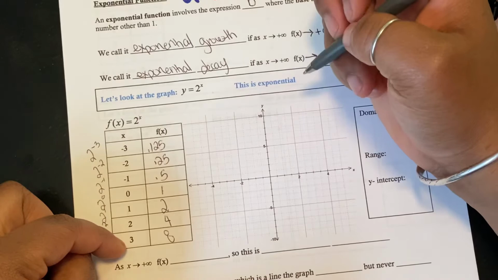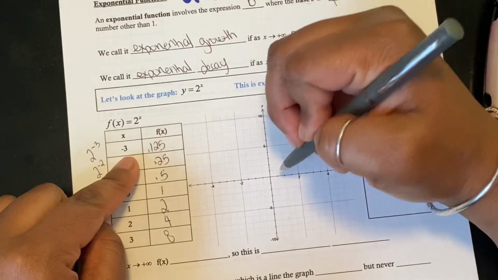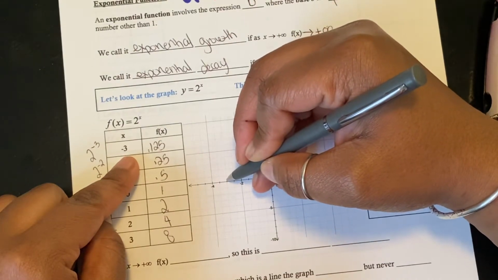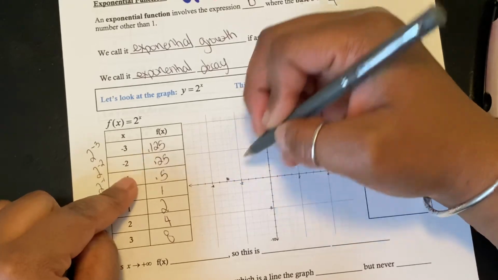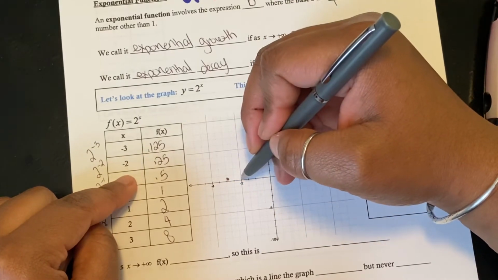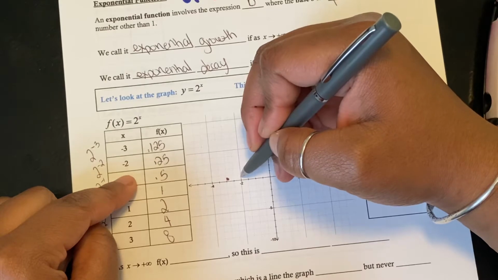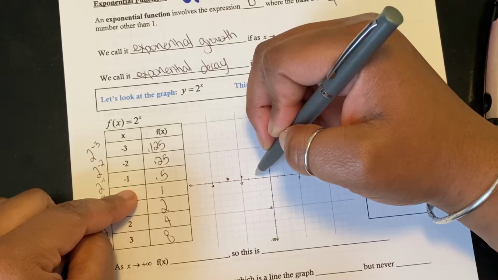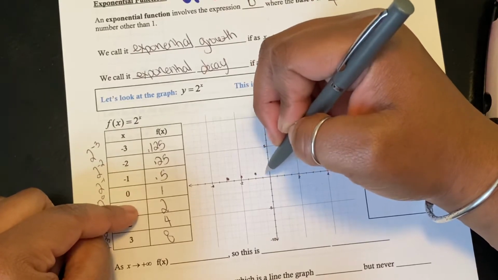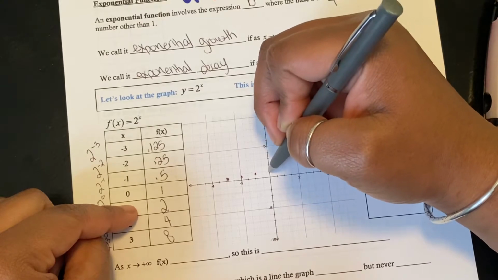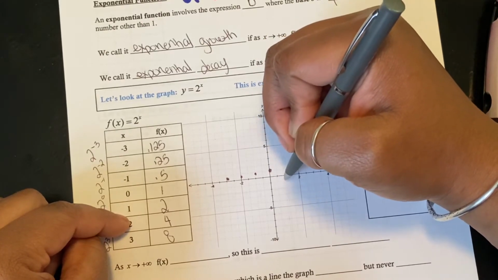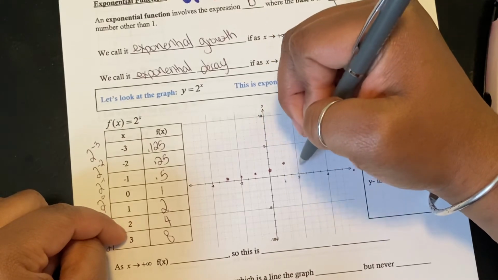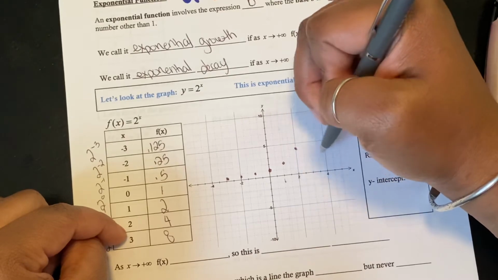So then I go graphing my points. So -3, which is here, 0.125, which is really close to 0. Then -2, 0.25, which is a little bit farther from 0, just a smidge. Then -1, 0.5, which is 1/2. So you're just going up slowly. Then 0, 1, which would be right here. 1, 2. 2, 4. And 3, 8.